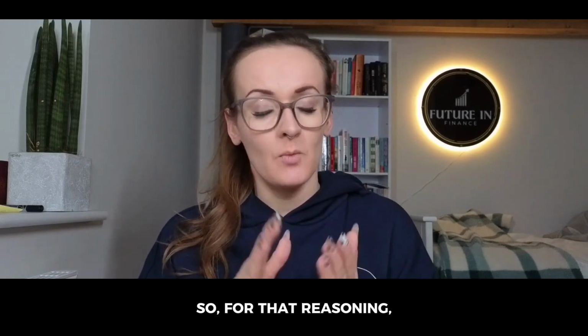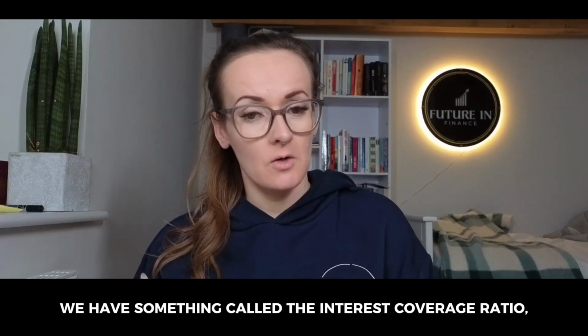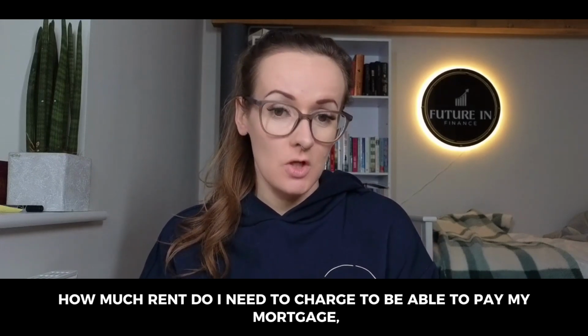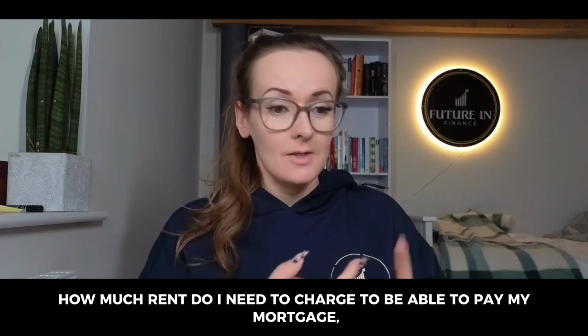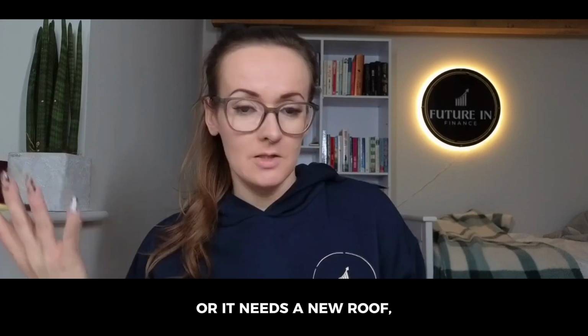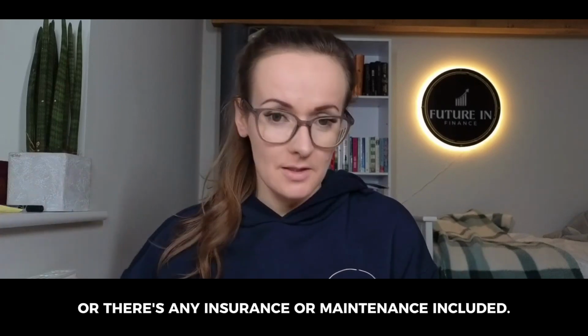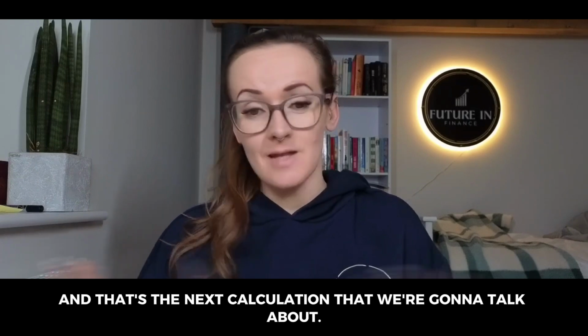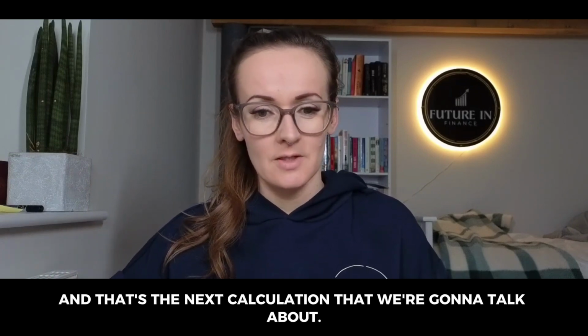So for that reasoning, we have something called the interest coverage ratio, which basically means how much rent do I need to charge to be able to pay my mortgage and my tax liability and have a little bit left over just in case the boiler goes or it needs a new roof or there's any insurance or maintenance included. That's what the interest coverage ratio is, and that's the next calculation that we're going to talk about.